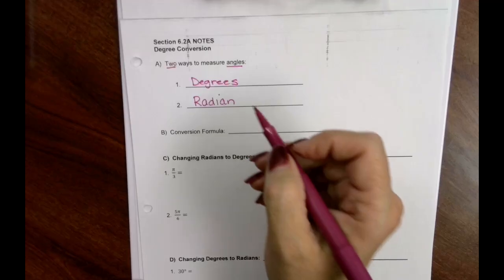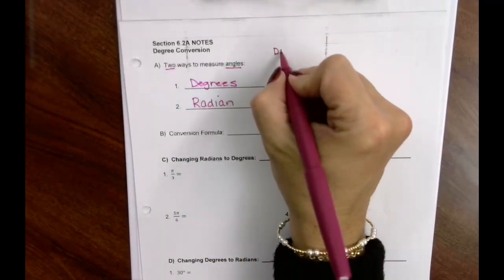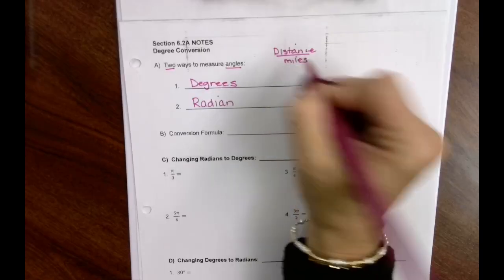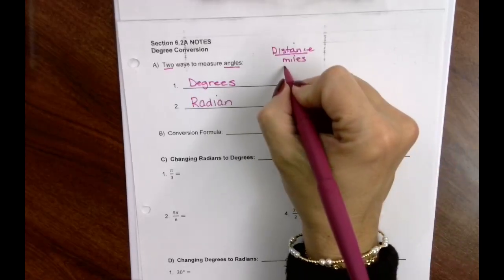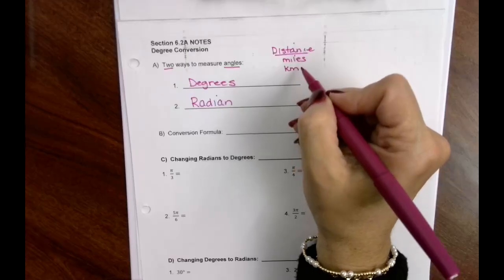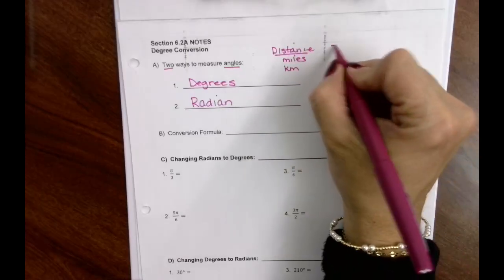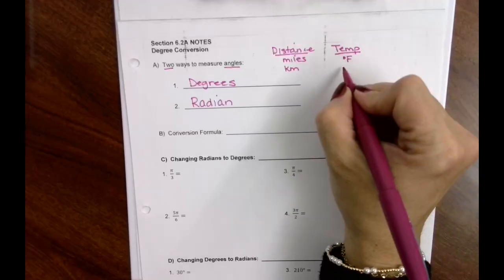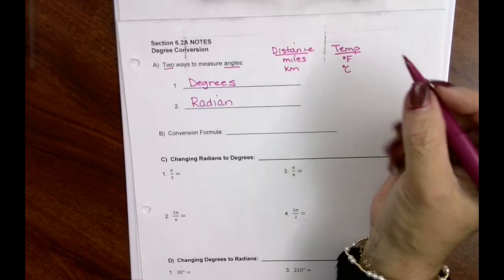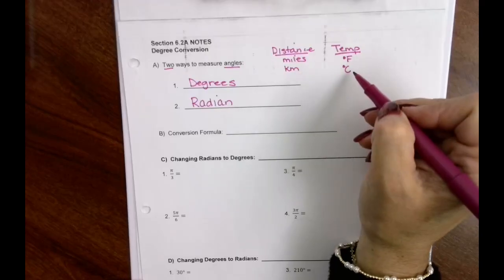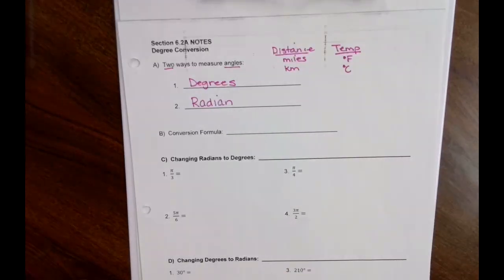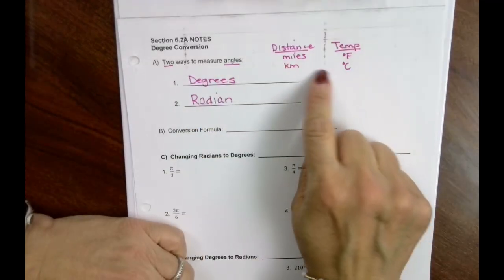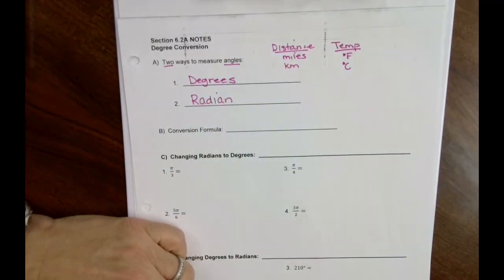So think about this. If we look at distance, any type of distance, here in the US we talk about miles. If you're anywhere else in the world, they talk about kilometers, right? So we have two different distances. If we talk about temperature, here in the US, we talk about degrees Fahrenheit. If you're over in Europe, we talk about degrees Celsius. So we have different types of measurements, but basically there's a conversion that'll take you from Fahrenheit to Celsius or miles to kilometers, and that's what we're going to do right now.